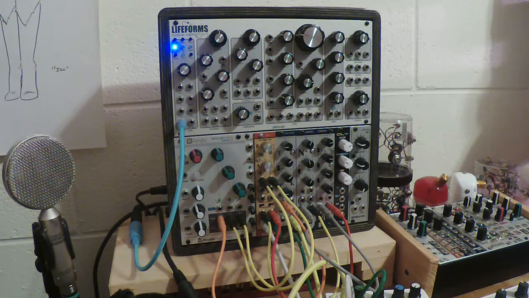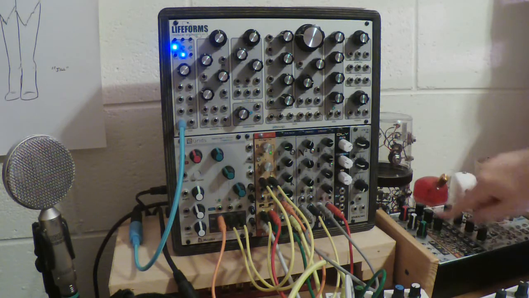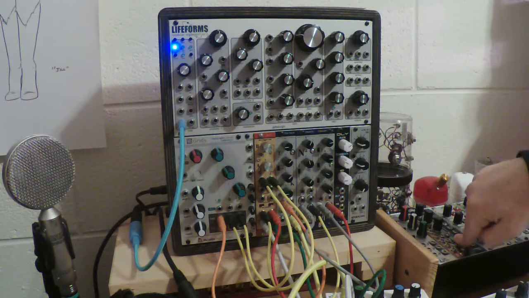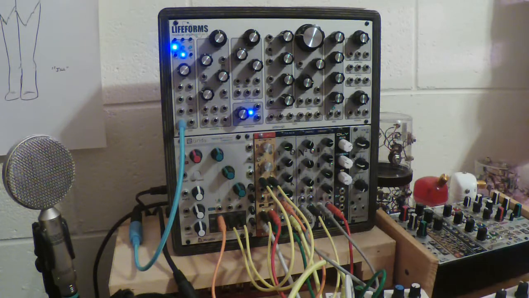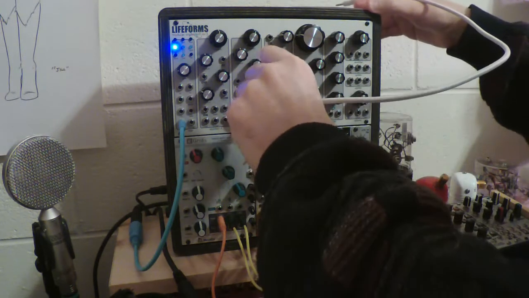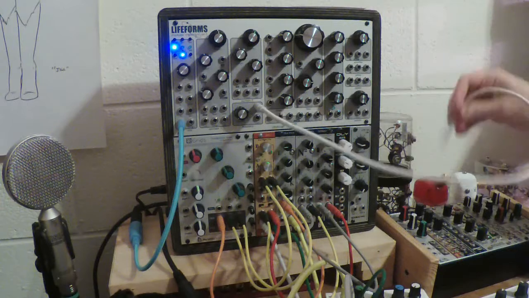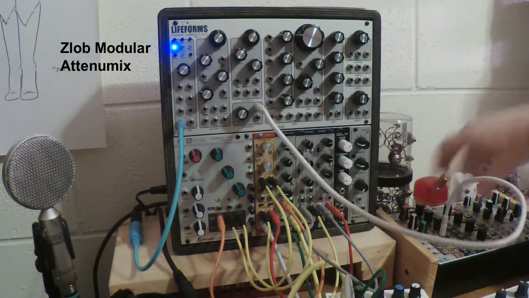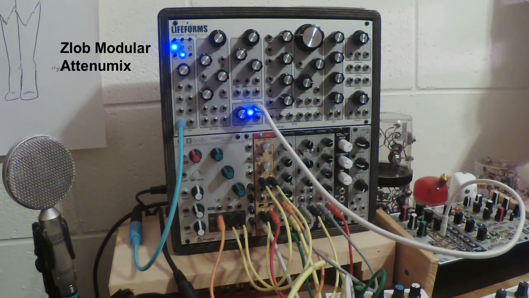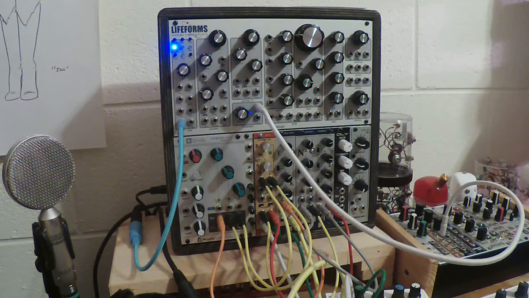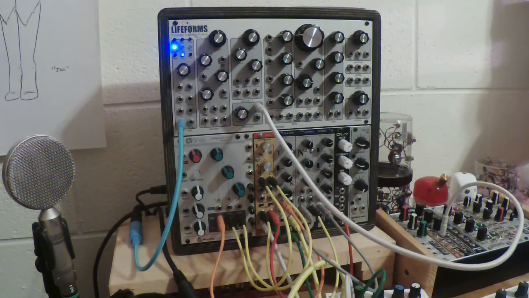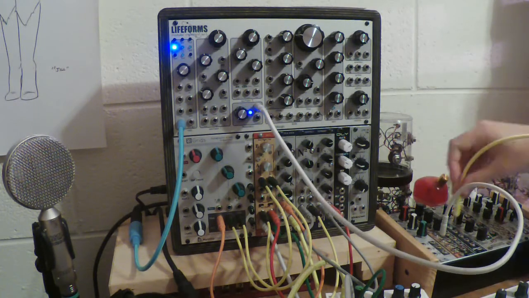But, luckily, fortunately, with forethought and planning, I've got some attenuators over here in the other case. So, if I take the output from this LFO, plug it into an attenuator over here, drop cables all over the place down here out of frame.